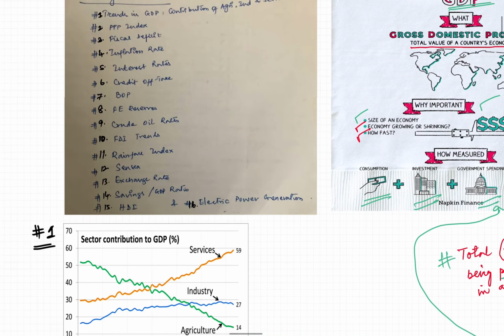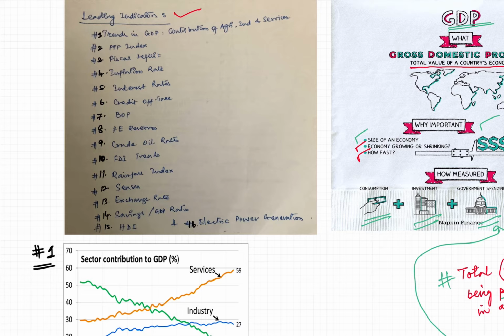Now, while we are talking about all these factors, we need to keep in mind that we might be coming across certain concepts, certain theories, or certain indicators, wherein we'll be talking a lot about the growth story. Now, what are the indicators? The first indicator which we come across is the trends in GDP, contribution of agriculture, industrial and services.